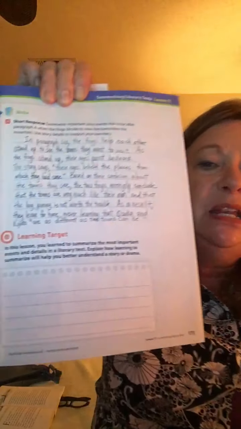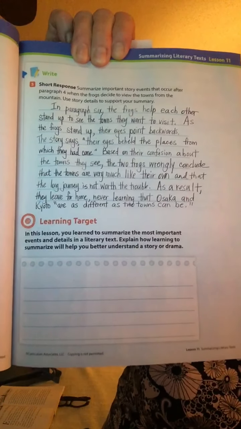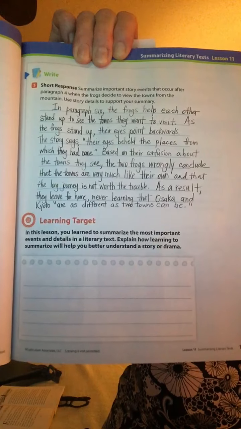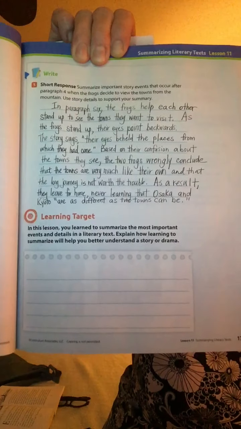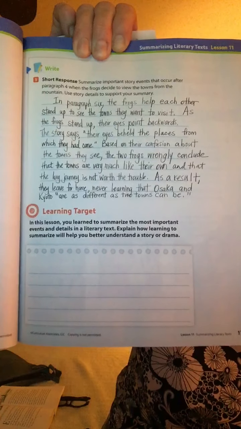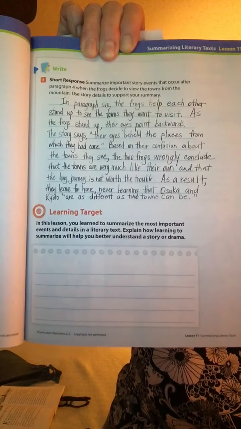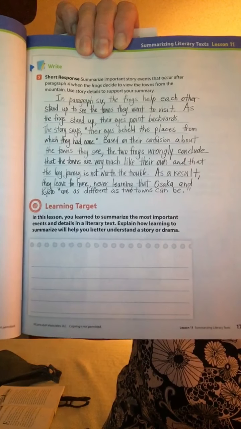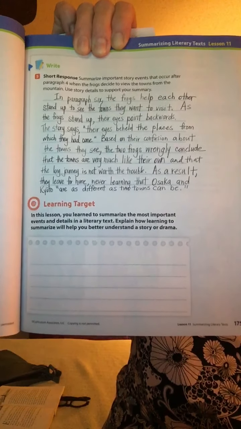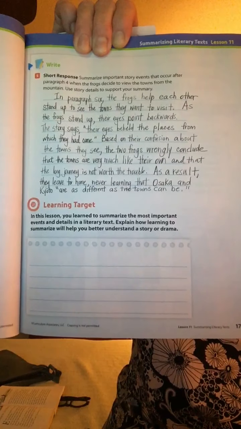So even though this is my handwriting, what I did is I looked at the teacher workbook and I copied what they had written down. Yours is probably not going to sound exactly like this because a grown-up wrote it, but as long as you have the main gist of what is written here, which means as long as yours is pretty close to that and you have the important details covered, then that's fine.